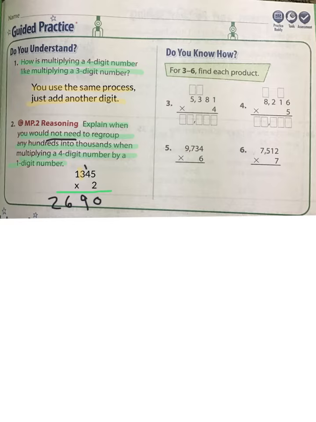Go ahead and try numbers 3 through 6 if you feel comfortable, and then check your work with mine. Otherwise, you can do the work with me now. If you're going to do it on your own, it is time to pause the video now. If you want to do it with me, just keep on listening.